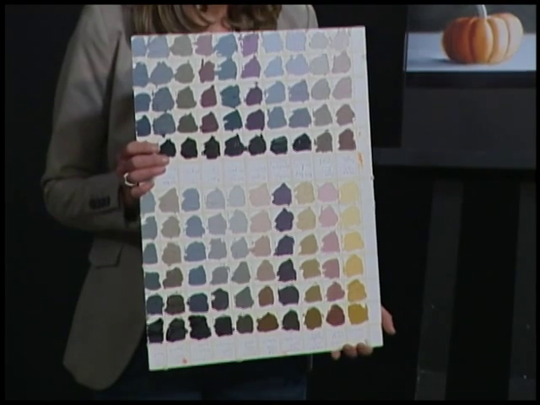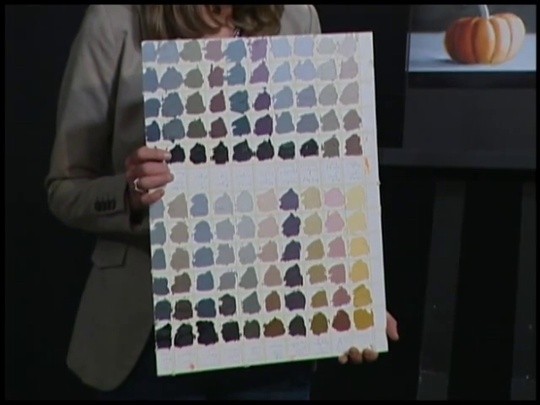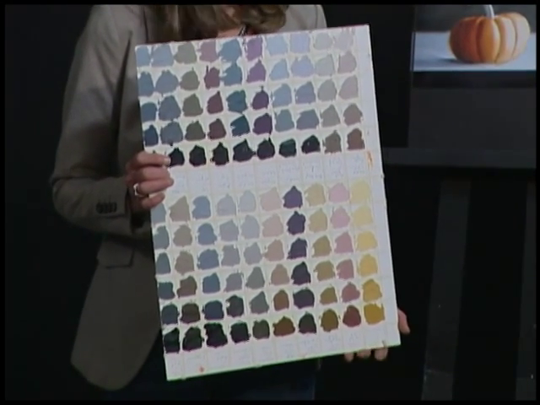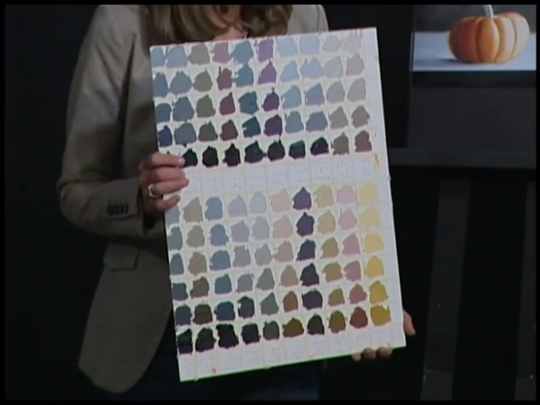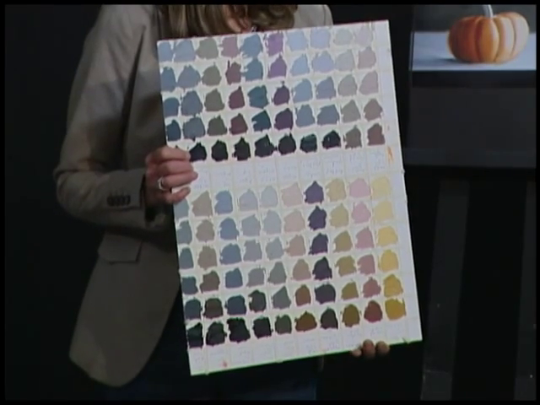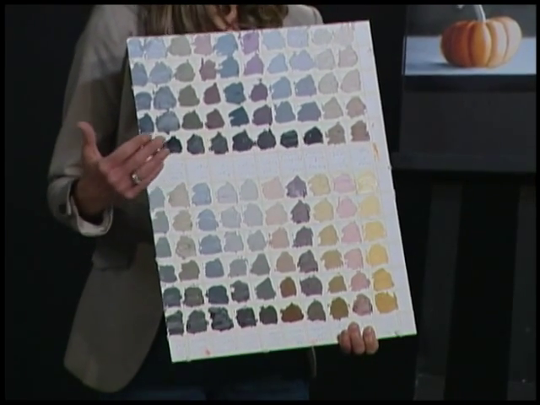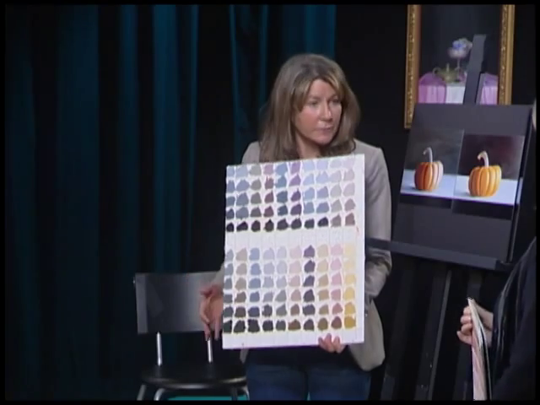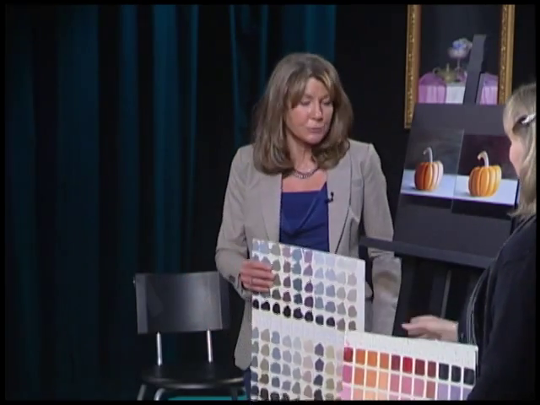These are complementary grays, and I have a number of them mixed here, cool grays, warm grays. I'm able to use it as a base and then add color. If I have a warm gray and I want to add something more, I can use this as my base. Excellent tool. Oh, and I make that on illustration board.